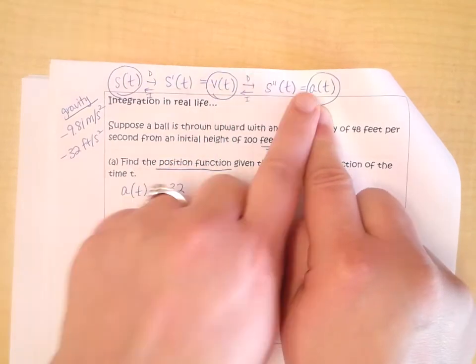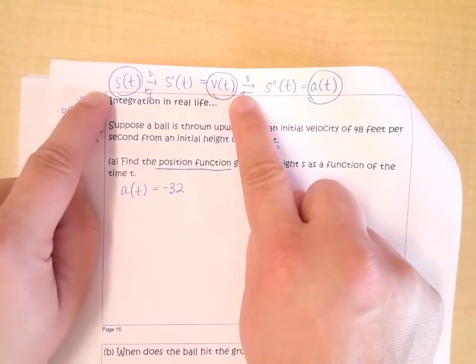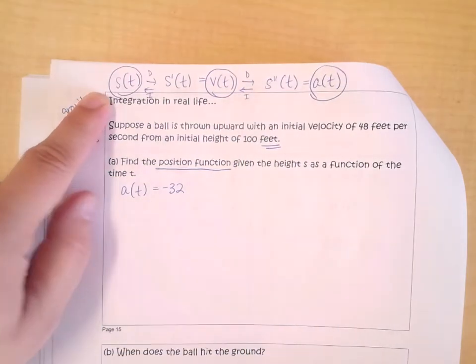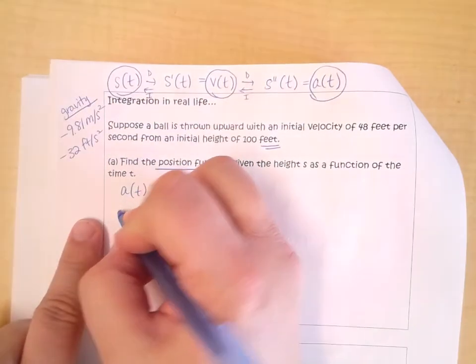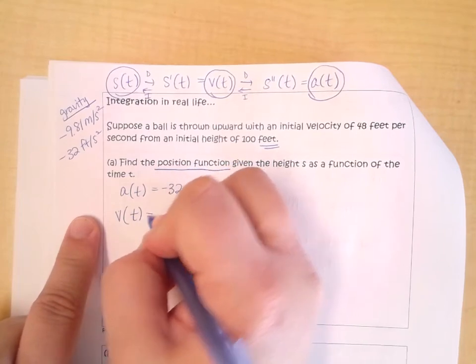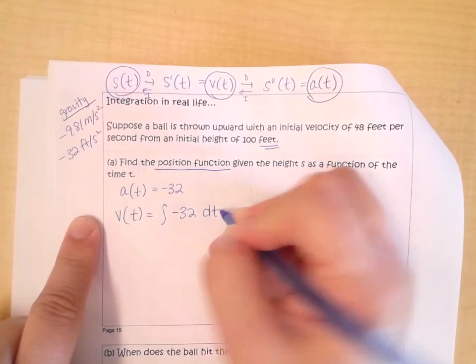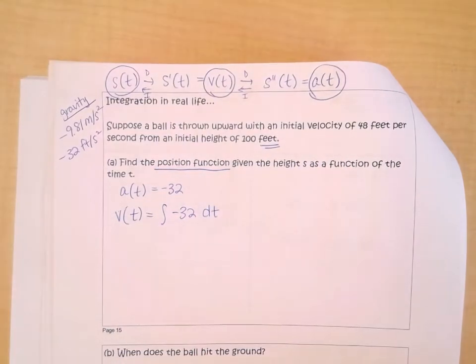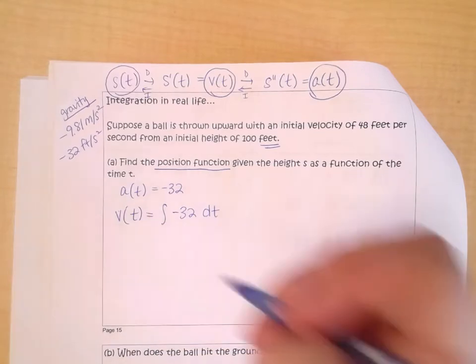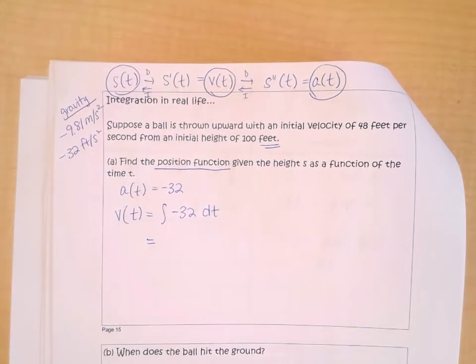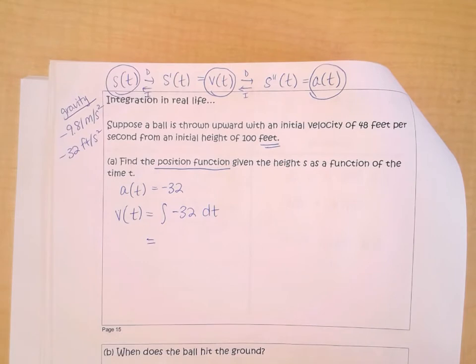So I'm going to be taking an integral and then taking another integral. Okay? Velocity is the integral of negative 32 dt. What does that make velocity? What's the integral of negative 32?